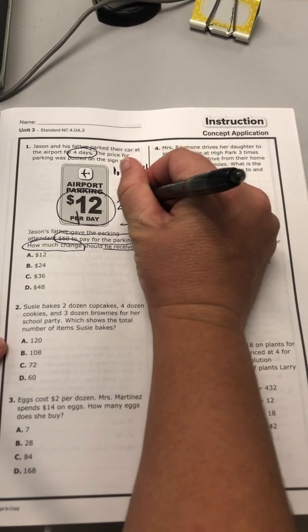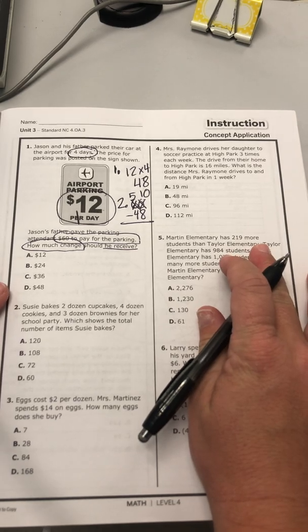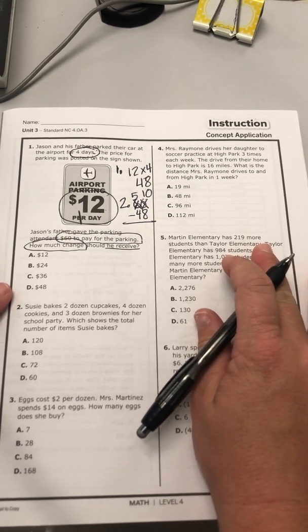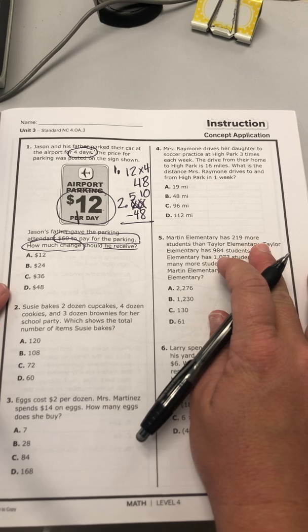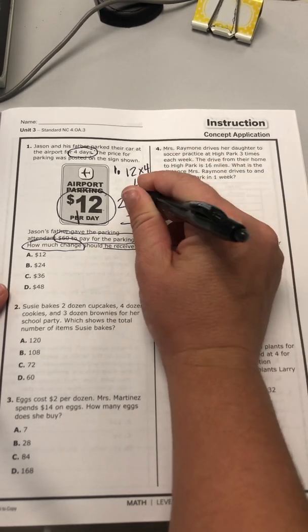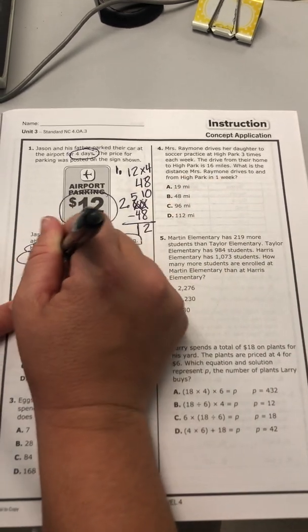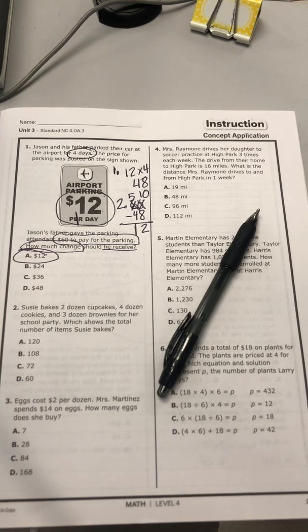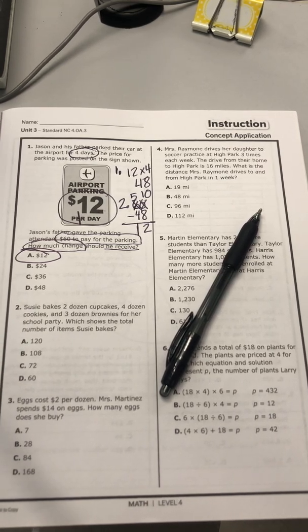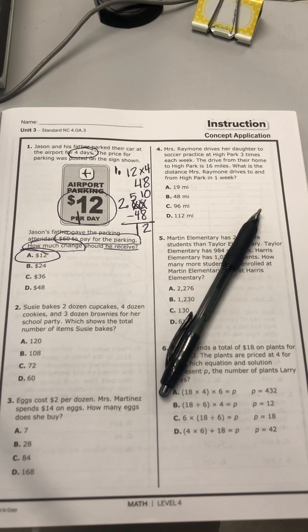Regroup, change my 6 to a 5, change my 0 to a 10. 10 minus 8, so it's 2. 5 minus 4, 1. So he has $12. He received $12 in return. It's 12 times 4. Yeah, I'm sorry.